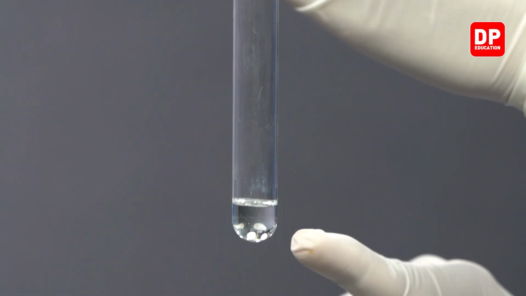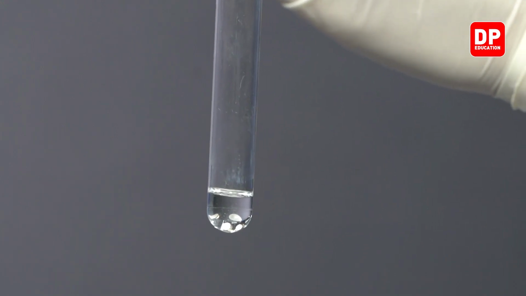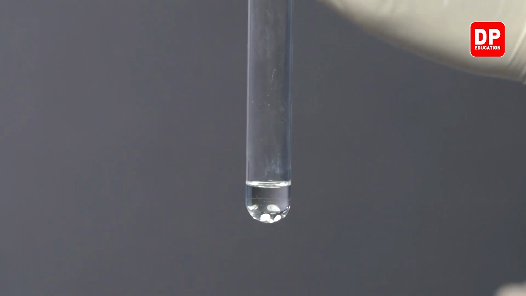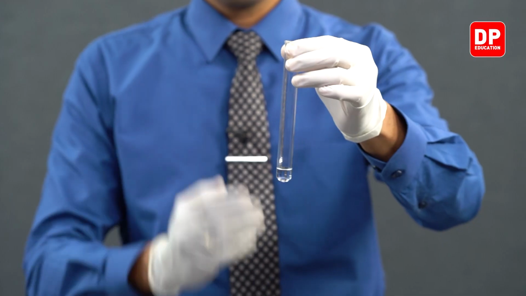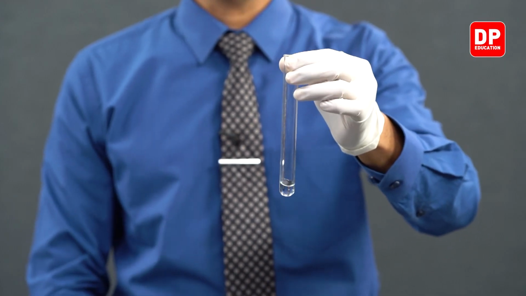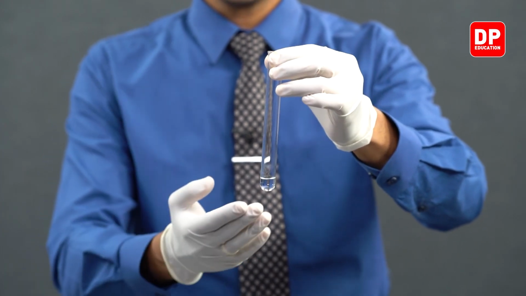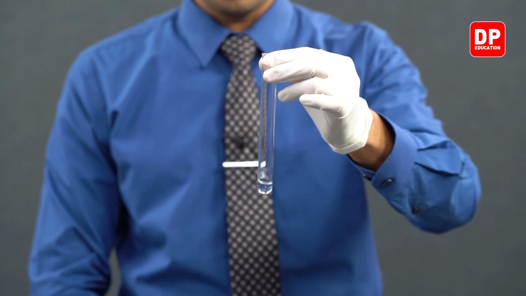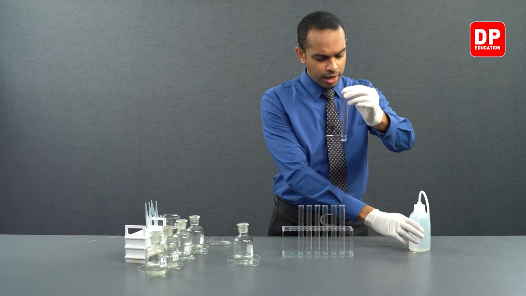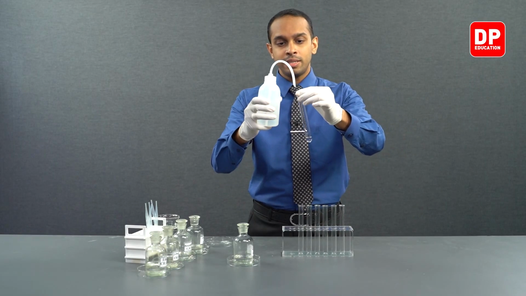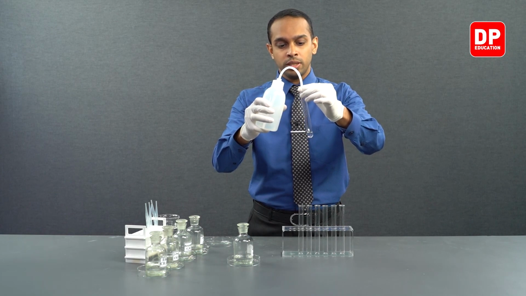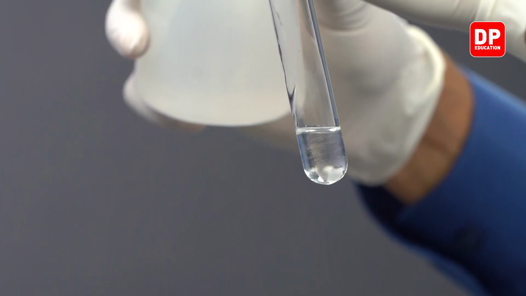You can see the colorless layer over here is our organic layer, which is the methanol layer. Now to this, we will add a little bit of water to see if this methanol is soluble in water. We have our wash bottle containing distilled water. So let's add a small amount of water to see if it is soluble in water.